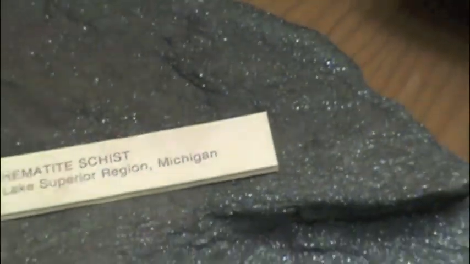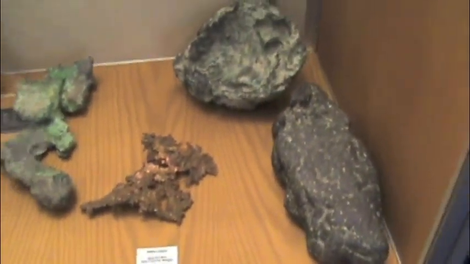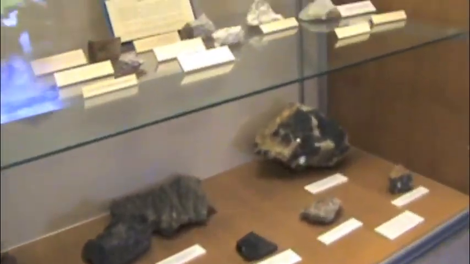Interestingly enough, I had a sample of it in my bag, and it looked like a bag of glitter exploded in it. That was a lot of fun. Getting that out, it still hasn't completely happened, I don't think. So yeah, there's lots more native copper in there. Alright, moving on.